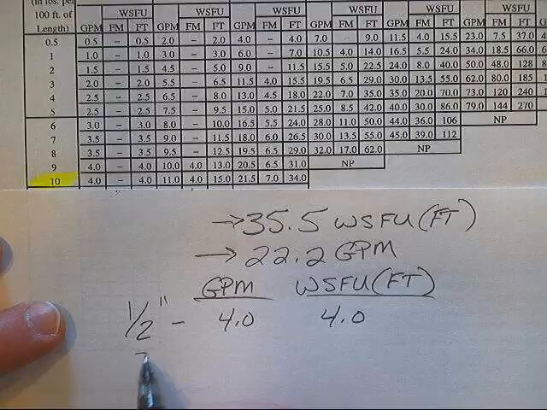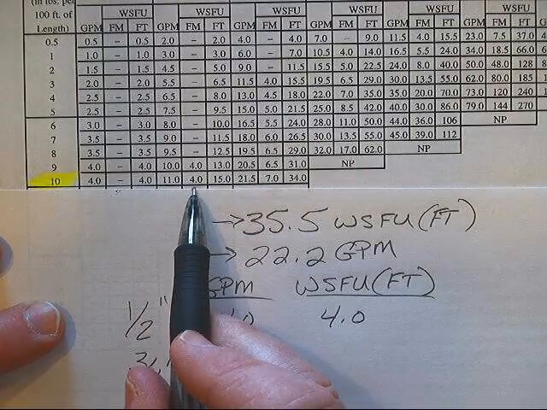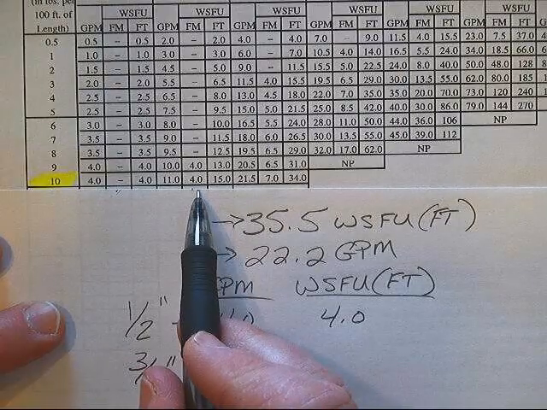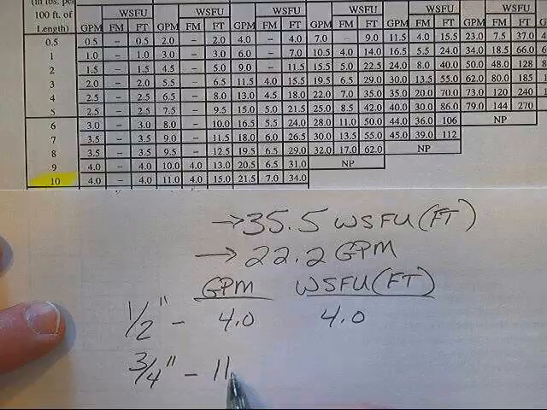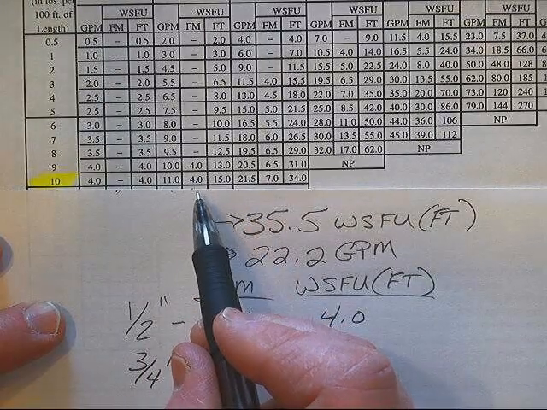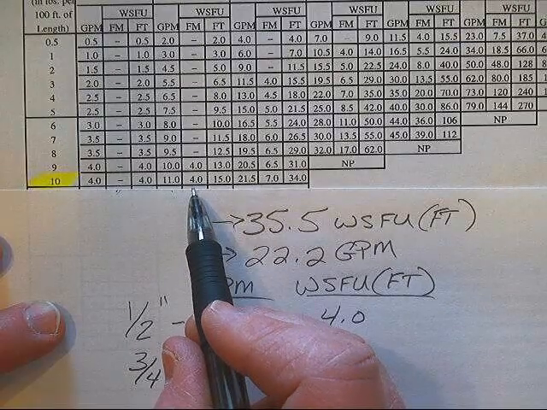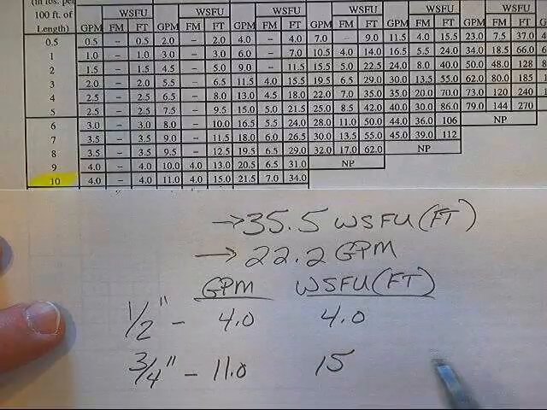Next, I'll look at the next pipe size over, and that'll be 3/4 inch pipe. 3/4 inch pipe, again, will take us up to 11 GPM, and I'm not going to look at or record the flushometer as I mentioned. I'm going to go to the 15 WSFU for flush tank.